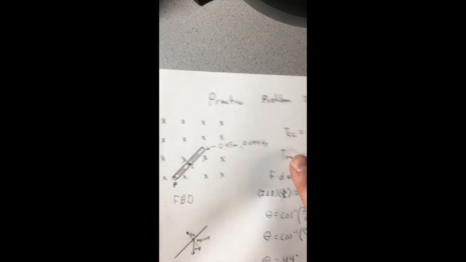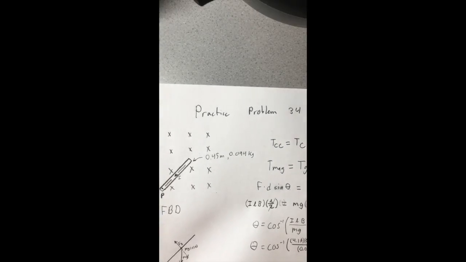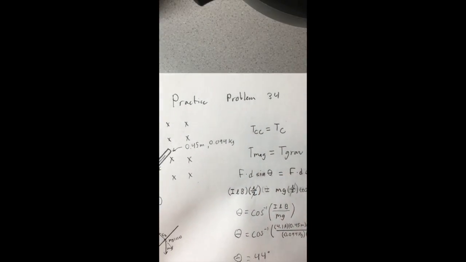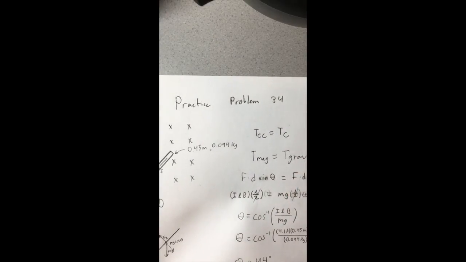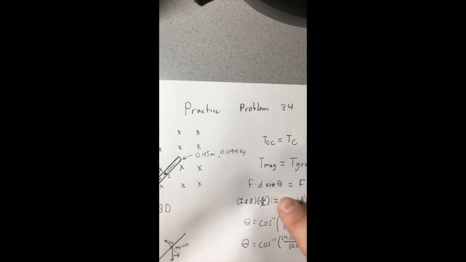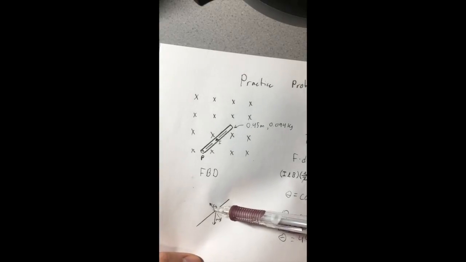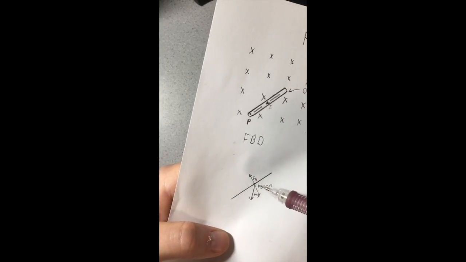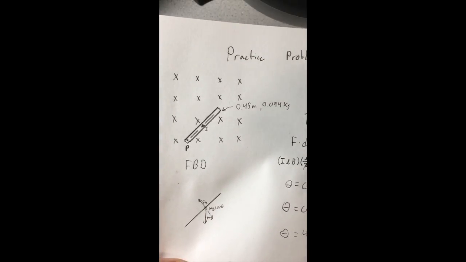So just a quick recap. Because the rod is not moving, we know that the torques are equal, because there's no rotation. So the two torques acting on it are the torque from the magnet and the torque from the force of gravity. So we have here F d sine theta, and because the angle between the force of the magnet and the rod is 90 degrees, sine theta becomes 1, so I just left it out.